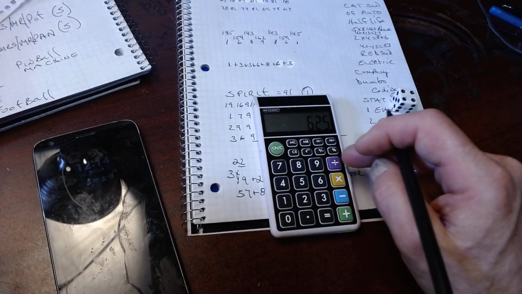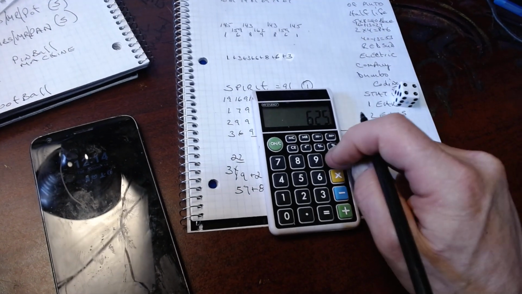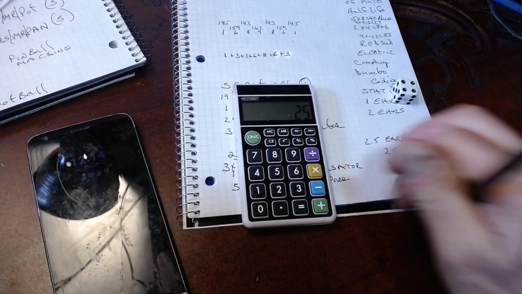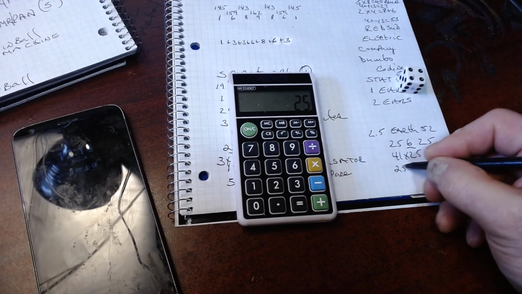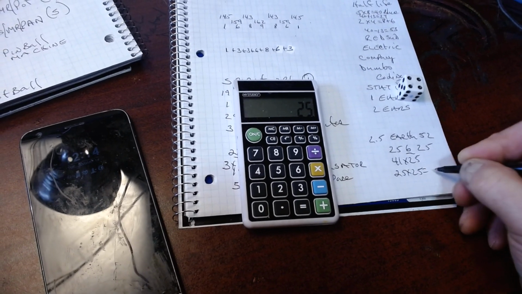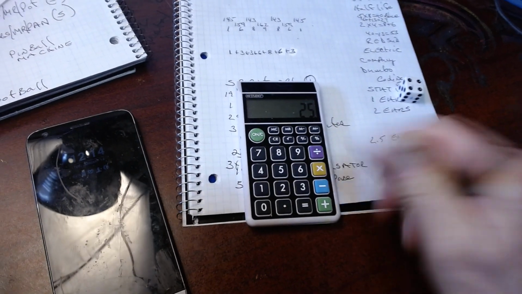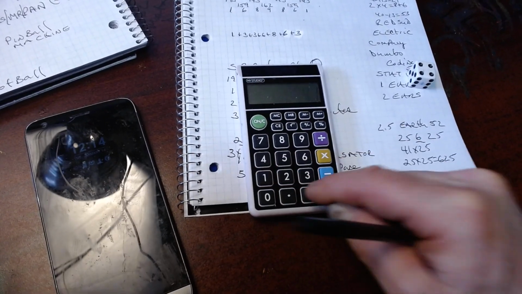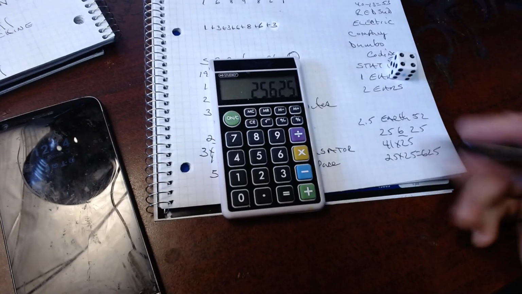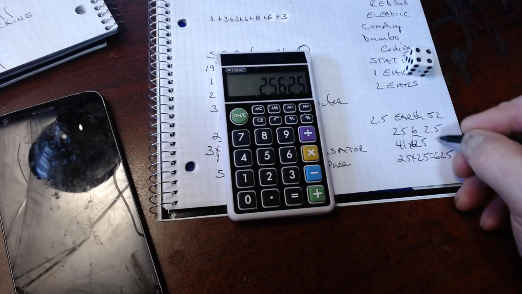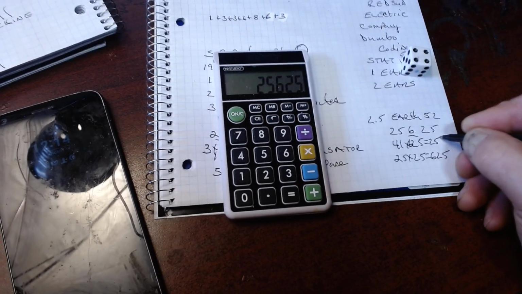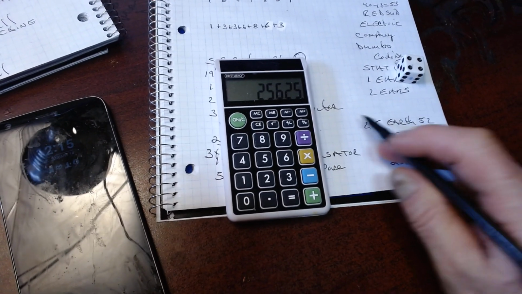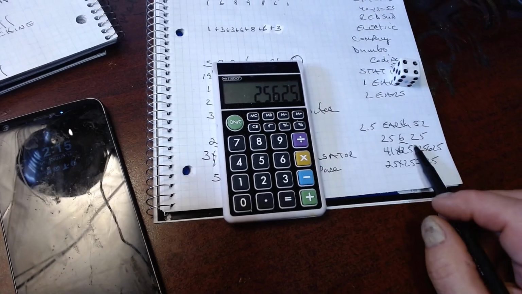625 divided by 25 equals 25. 25 by 25 equals 625. 625 times 41 equals 25,625. 41 times 625 equals 25,625. That is the short Mayan count. 767, the half-life.